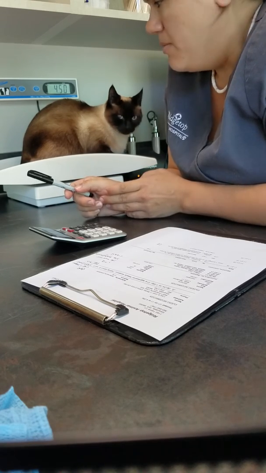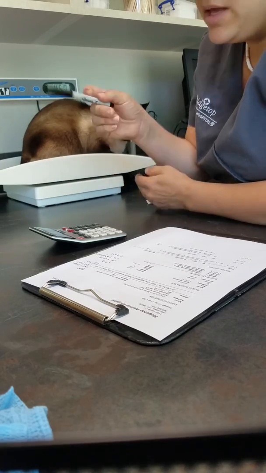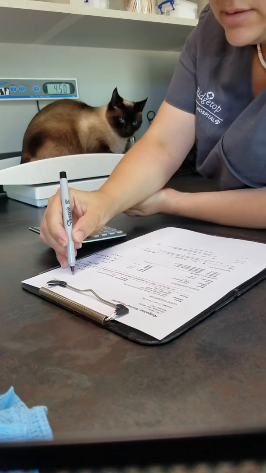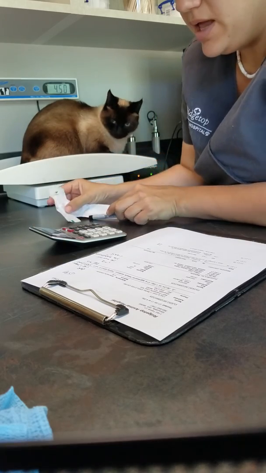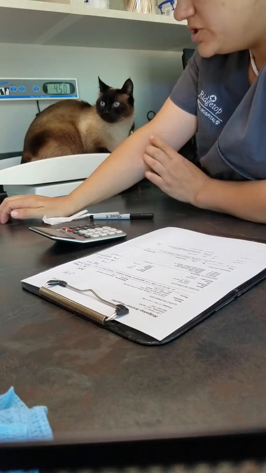So also he's got up there so I can get his weight, which is 4.5 kgs. Good kitty. And that's pretty much the exam and TPR and auscultation on a cat.